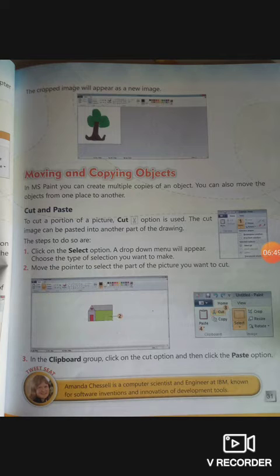Okay, what does paste mean? Paste means, in Tamil, ஒட்டுறதுன்னு சொல்லுவோம் இல்லையா, that is paste. To cut portions of the picture, use cut. The scissor symbol is the cut symbol. This option is used so that the cut image can be pasted into another part of the drawing.